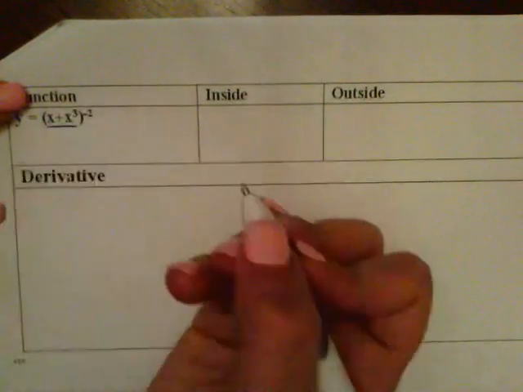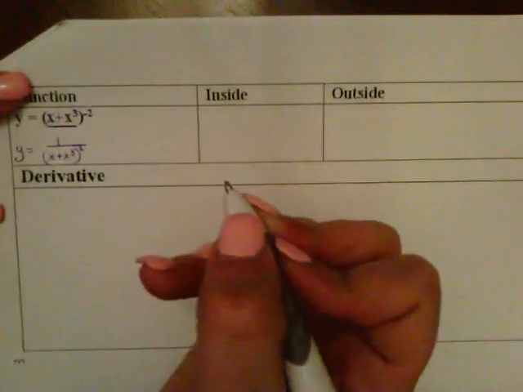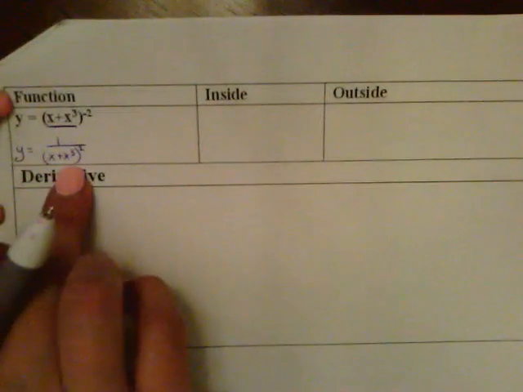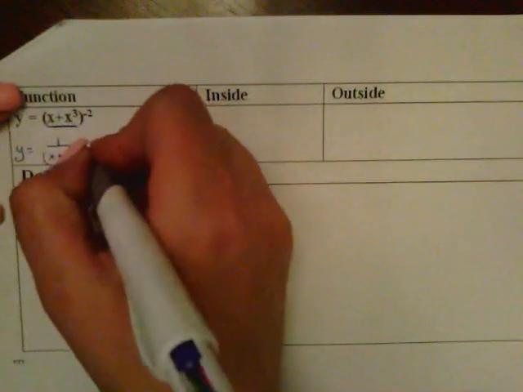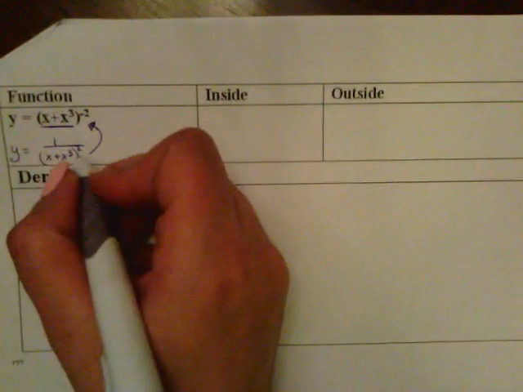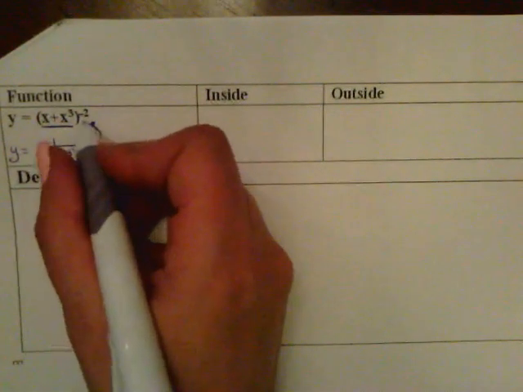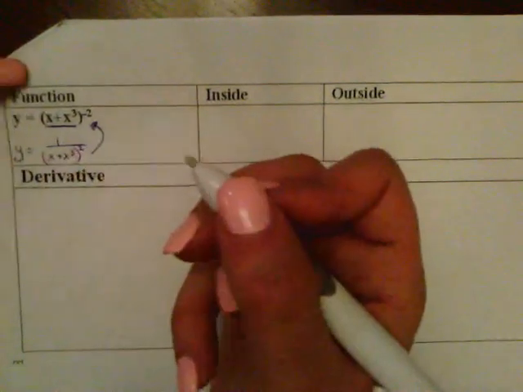So my inside guy is right there. Now keep in mind that this problem could have been given in this form right here: x plus x cubed, squared. You have to remember that whenever you have an exponent on the bottom, it's going to be in your best interest to rewrite it as a negative exponent.